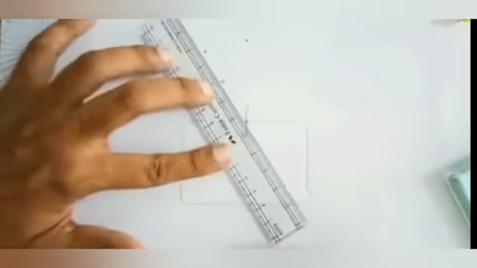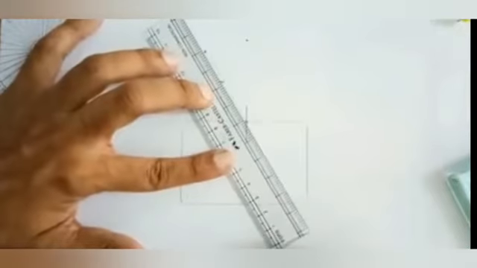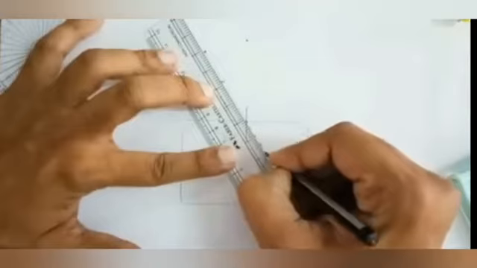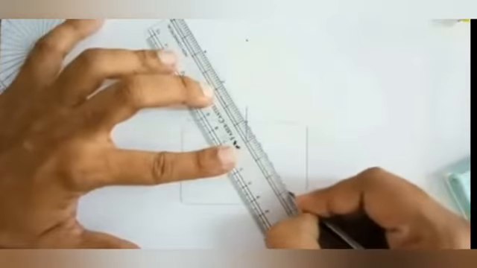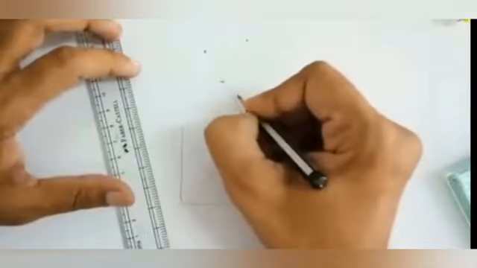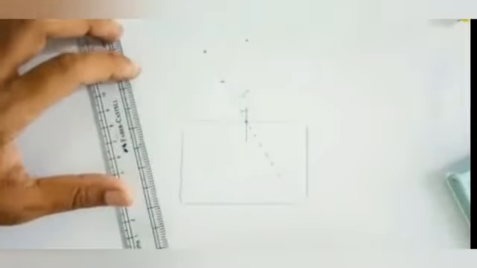Okay, now what I am going to do is extend this line forward, like this. Now this angle is the angle of incidence, and we know that this is 30 degree.